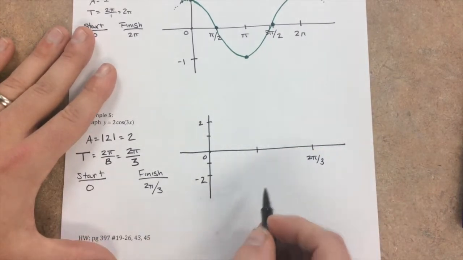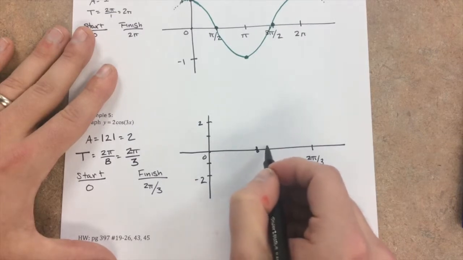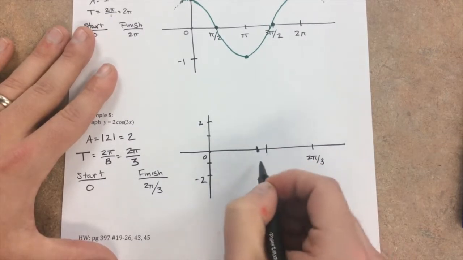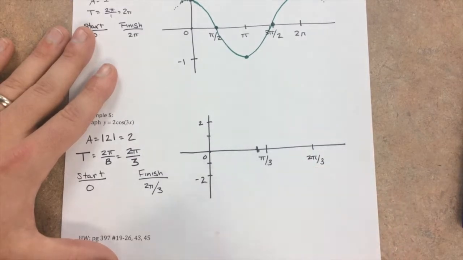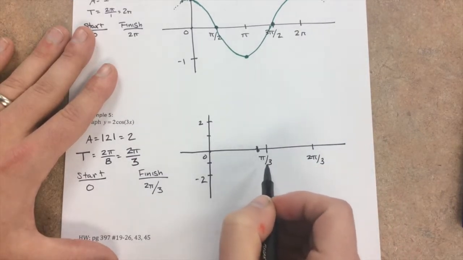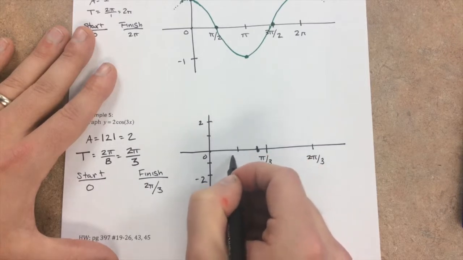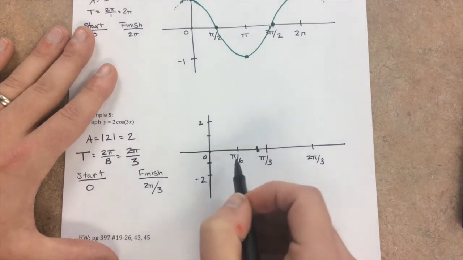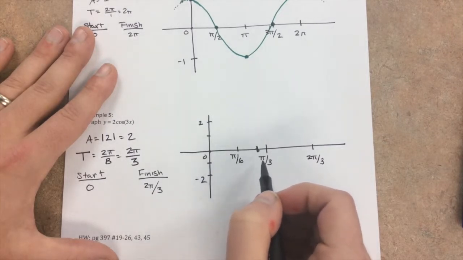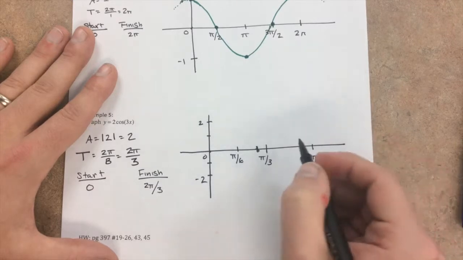Half of 2 pi over 3 is pi over 3. Half of pi over 3 is pi over 6. If we add pi over 6 plus pi over 3, we get pi over 2.